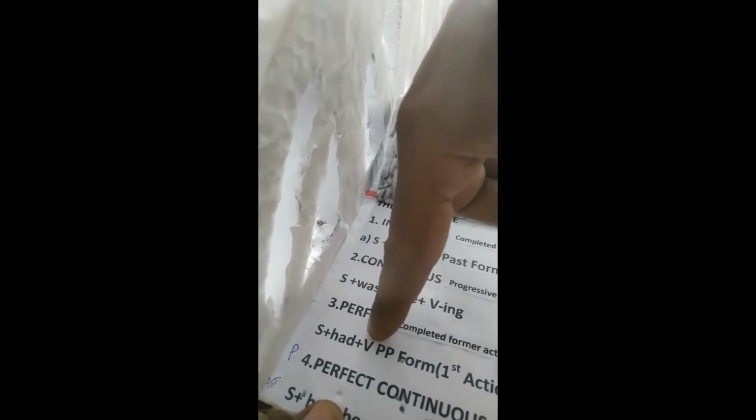The subject is followed by had plus verb with its past participle form. Here PP stands for past participle or the third form. Where will you use this particular sentence structure? In case of the first action in the past, you have to use this sentence structure.